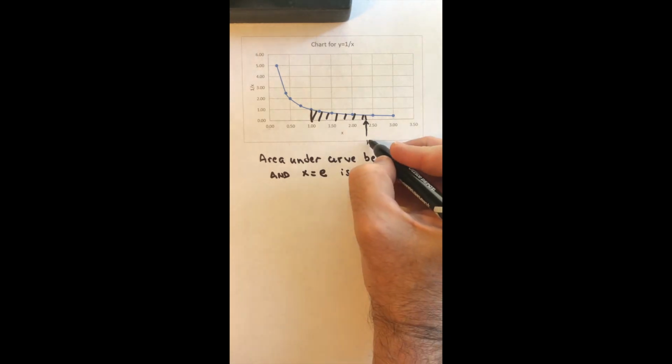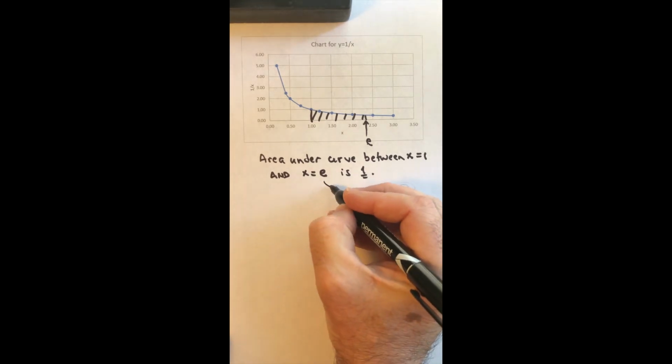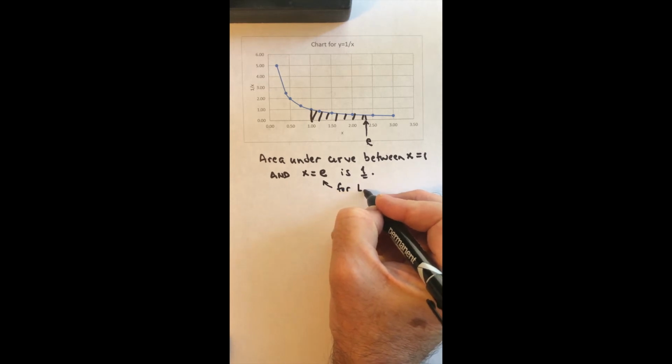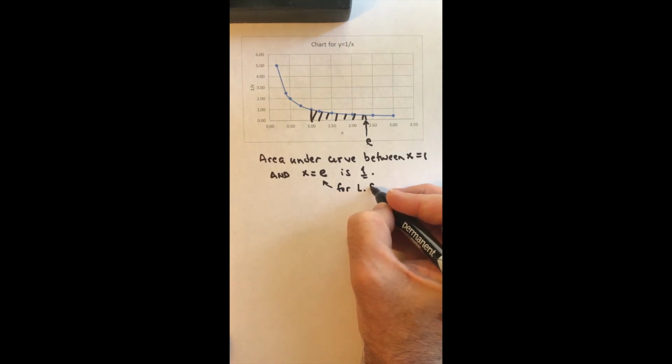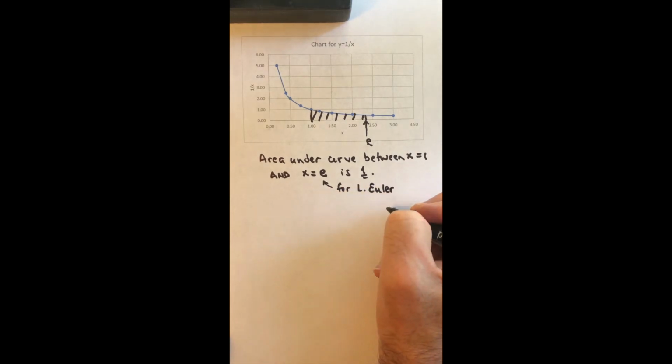And this number e is what we call the base of natural logarithms. It was called e for Leonhard Euler, a mathematician from the 18th century.